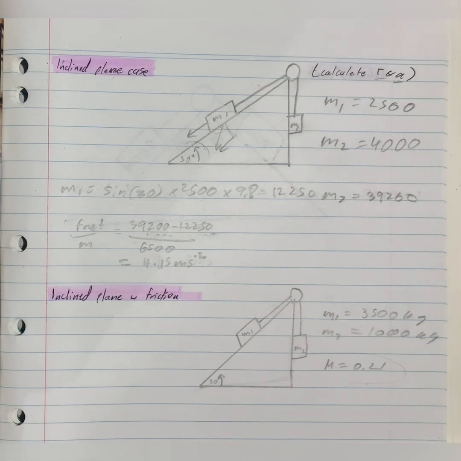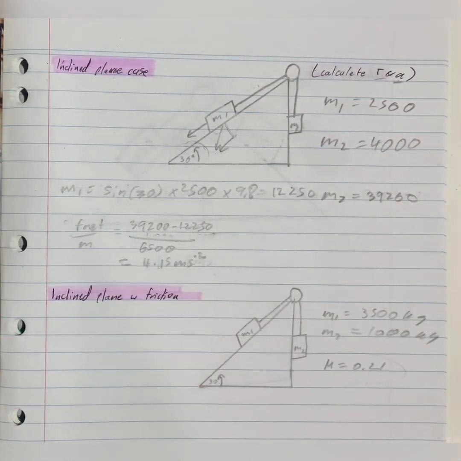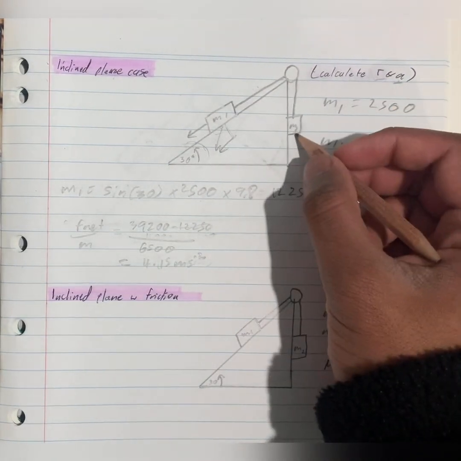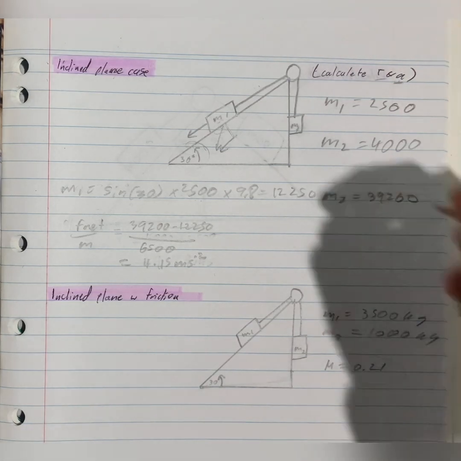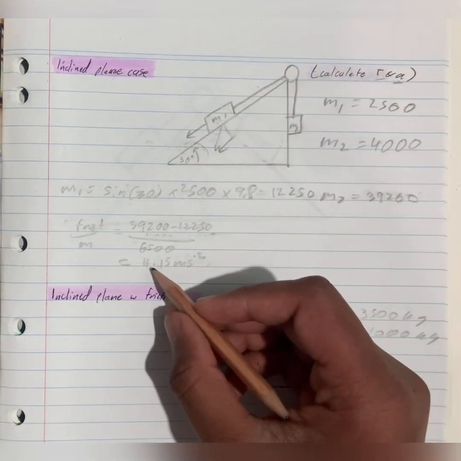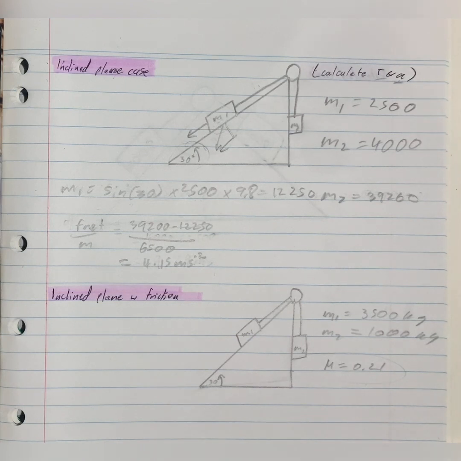Now, the next part that we would want to calculate is the tension. And since we have the acceleration, that's very, very easy for us. We know the system will accelerate towards the M2 side. So let's calculate the tension using the M1 side. We can calculate it either way, but I prefer doing the M1 side because I feel like it explains a bit more what's happening in the system. So we know that M1 is actually accelerating at 4.15 meters per second squared. How would we express that?